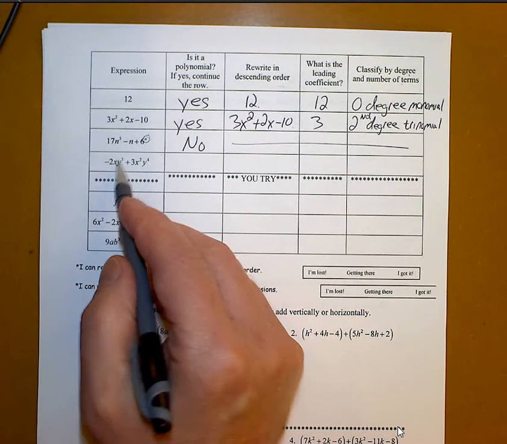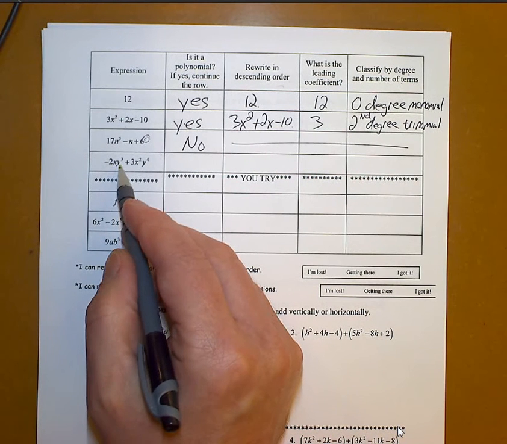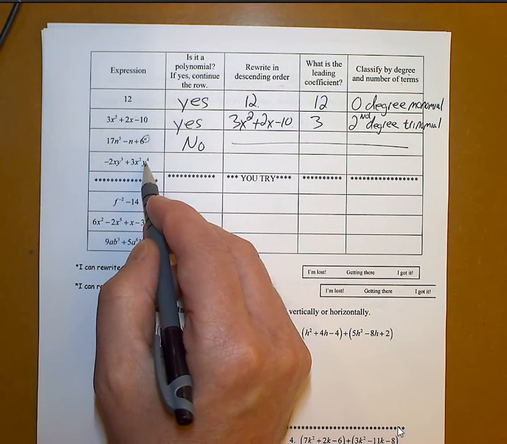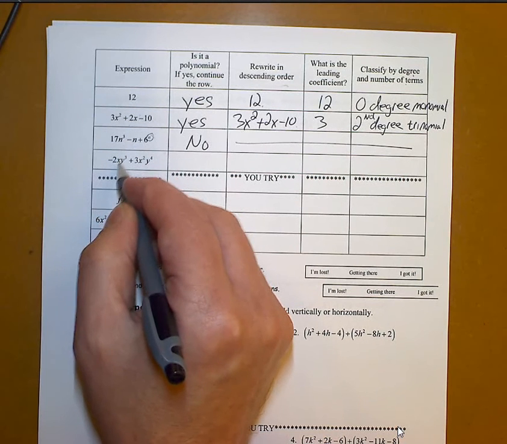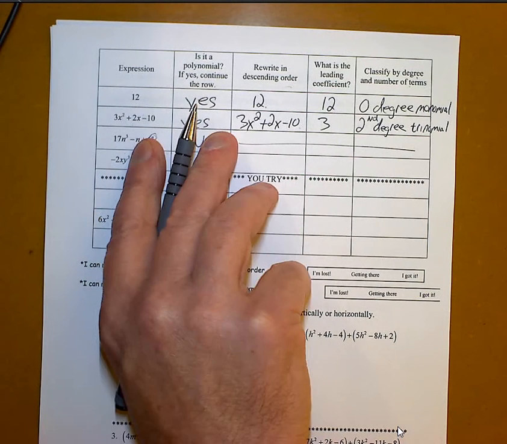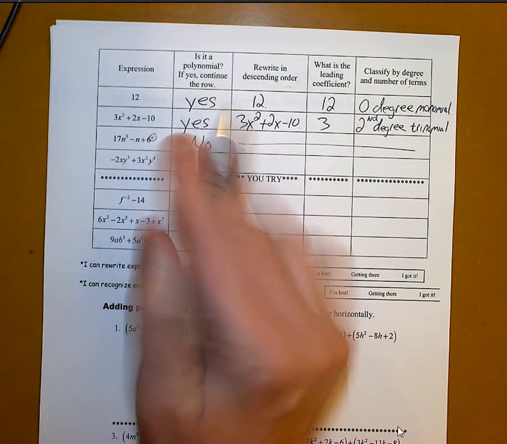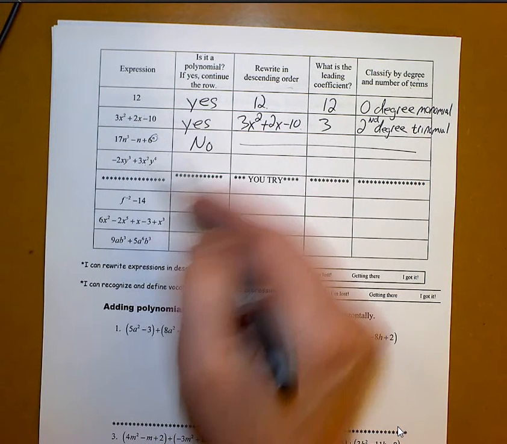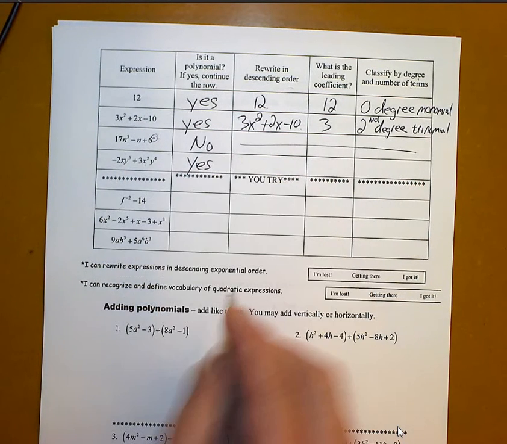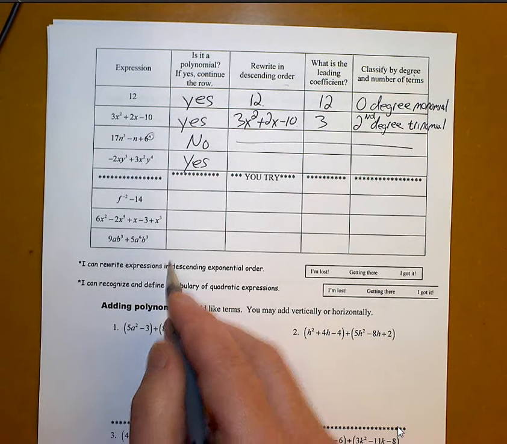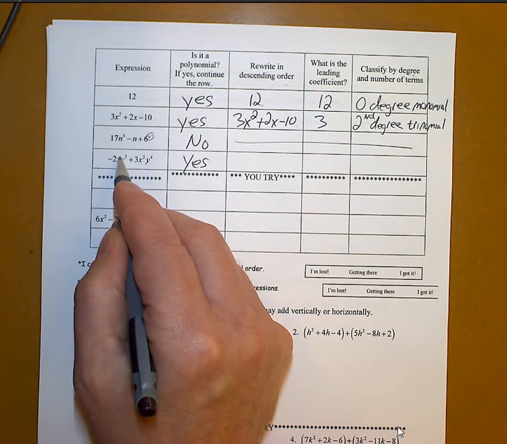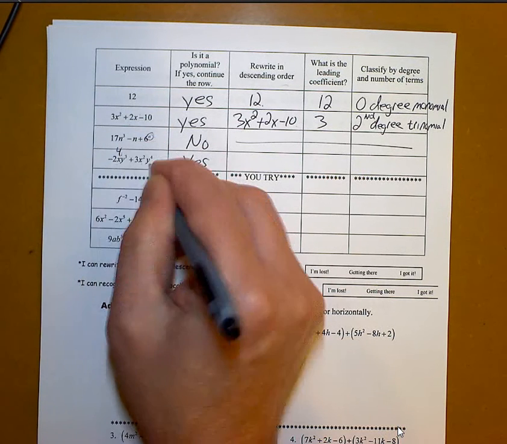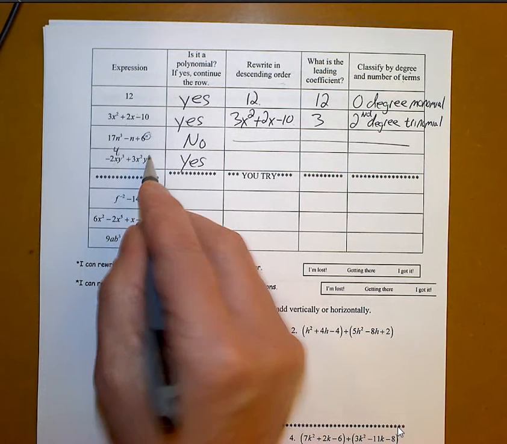Let's look at this expression. Negative 2x y cubed plus 3x squared y to the fourth. So I'm going to write the degree over each term. Is it a polynomial, first of all? Yes, it is a polynomial. And what's the degree of each term? This has 1 with the x for the exponent and a 3, so this is a 4th degree term. This is a 6th degree term.